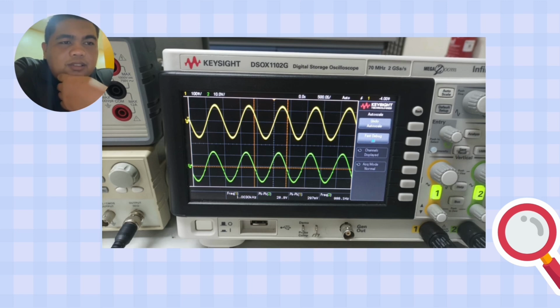For Vin I use 300 millivolt and frequency 1K, and the output is 28.9 volt. That's a little higher than the dB from manual calculation and simulation. And I got a nice graph, so my circuit functions very well. That's all from me. Thank you.